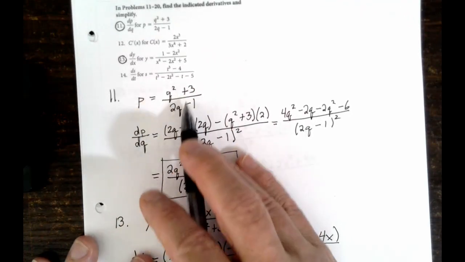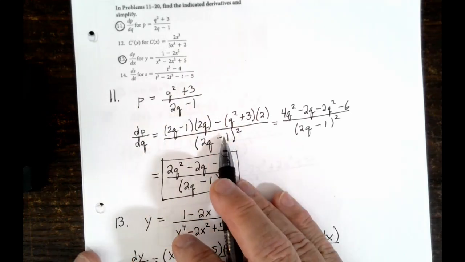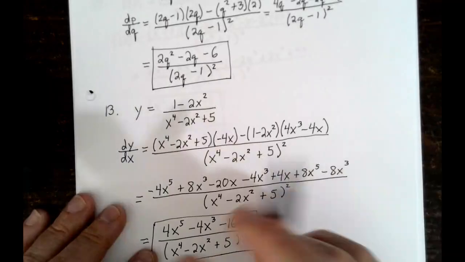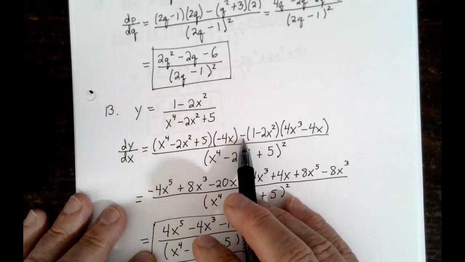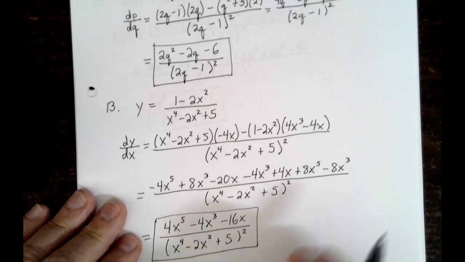Well, it's bottom, derivative of the top, minus the top, derivative of the bottom, over the bottom squared, and then simplifying. Again, you simplify and combine like terms.